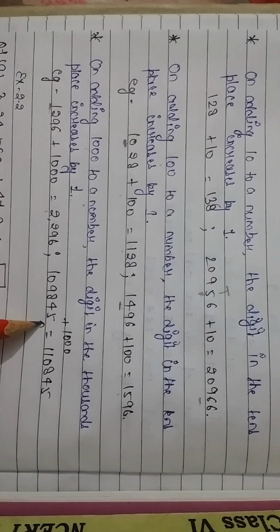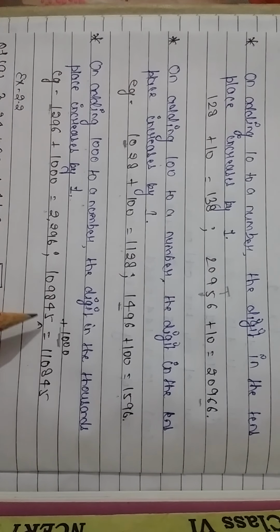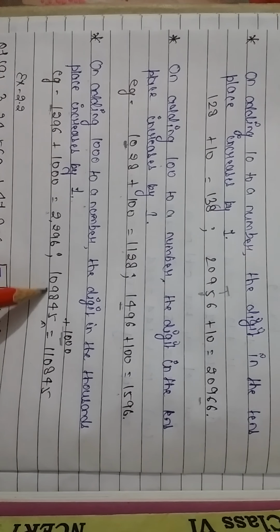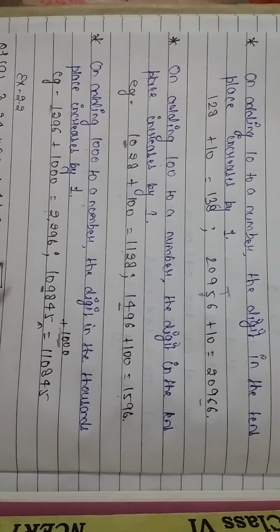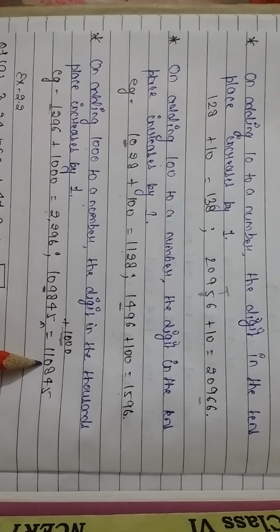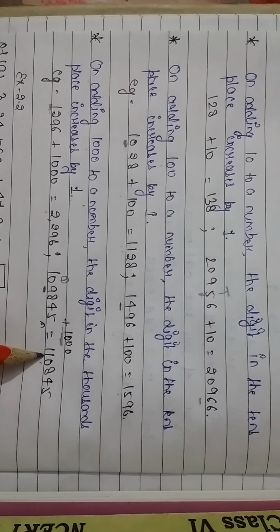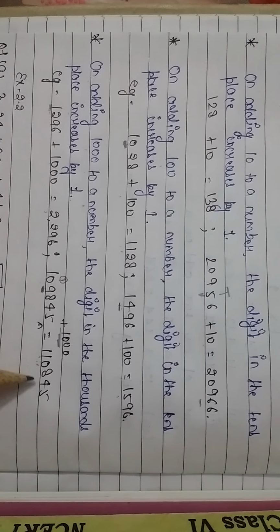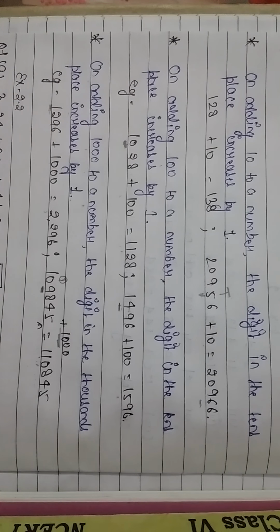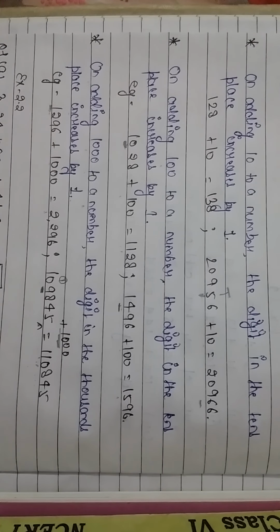Here this 1000 I forgot to write, so I have added here. 1's, 10's, 100's, 1000's. Here 9 is at the thousands place. Therefore when 1000 has been added, 9 plus 1 will give you 10. So 0 came here, 1 will come as carry here, so that 1 came here. So 110845 is your answer. Now after this, directly we will forward to the exercise.